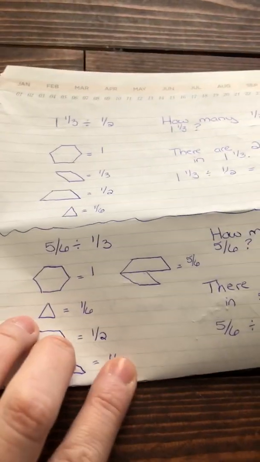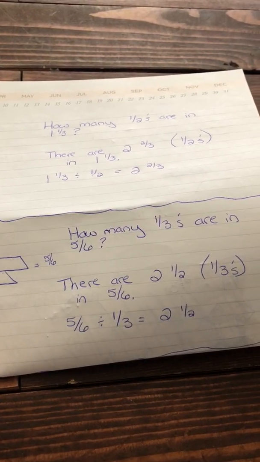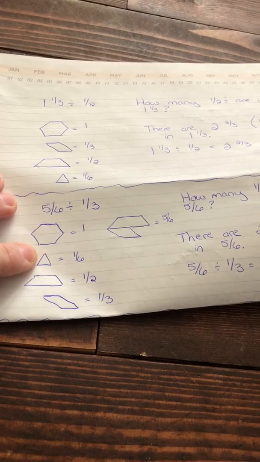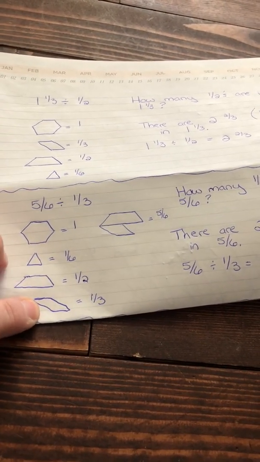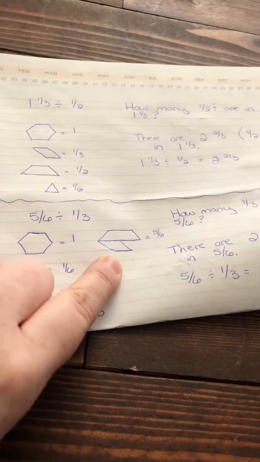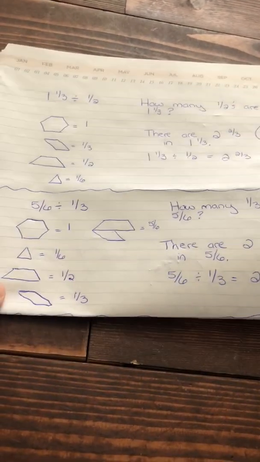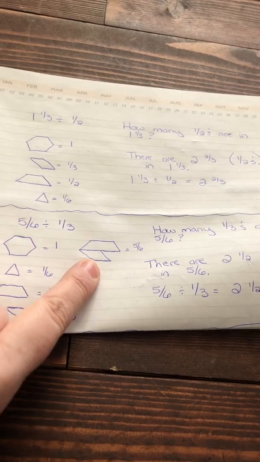Okay, now we're looking at 5/6 divided by 1/3. We're trying to find out how many 1/3s are in 5/6. So this is our 1, this is our 1/6, this is our 1/2, and this is our 1/3. So 1/3 plus 1/2 equals 5/6. And we're trying to look at how many 1/3s fit in our 5/6.